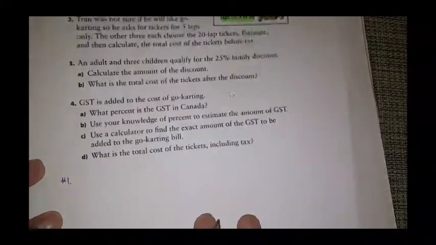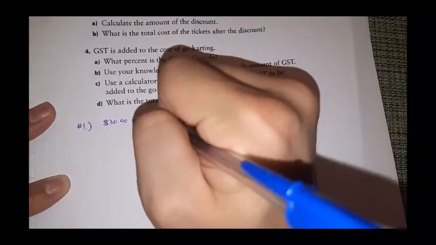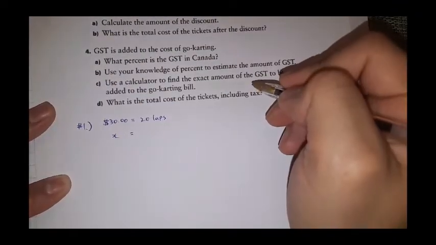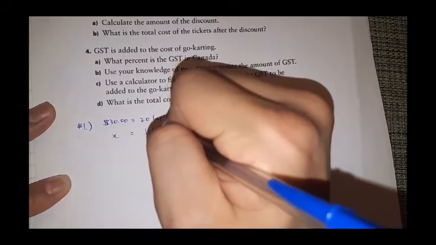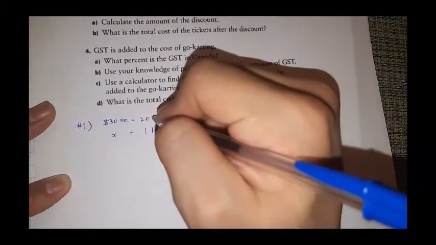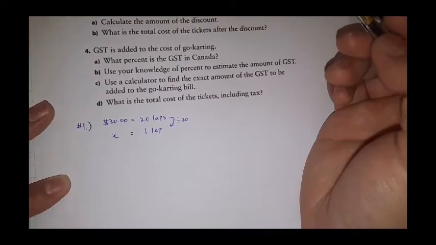Number 1, the first part of the information is not important. Our option is 20 laps for $30. So the $30 means it's for 20 laps. Then the question is asking how much is the amount if it's 1 lap. We can use the mathematical relationship by going 20 to 1, from here to here, it's divided by 20. Then we can do the same thing in here.